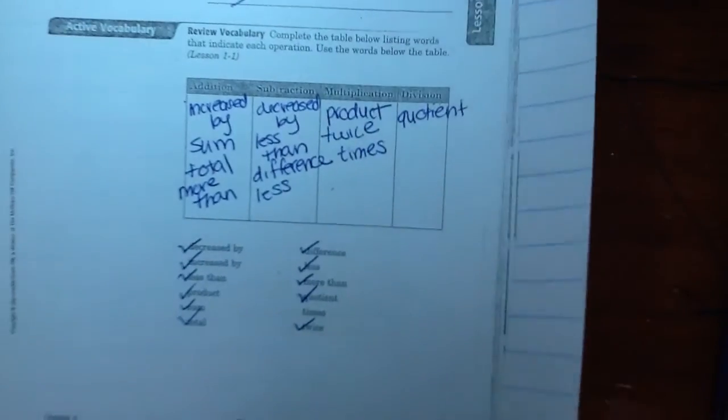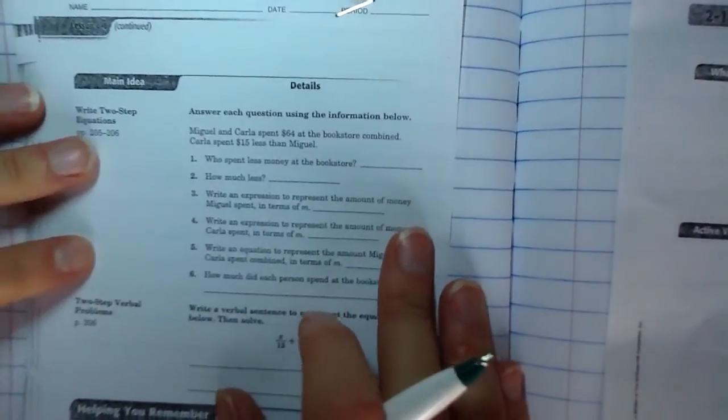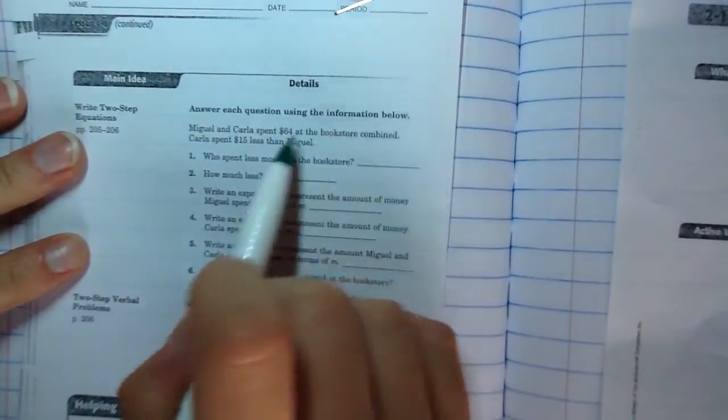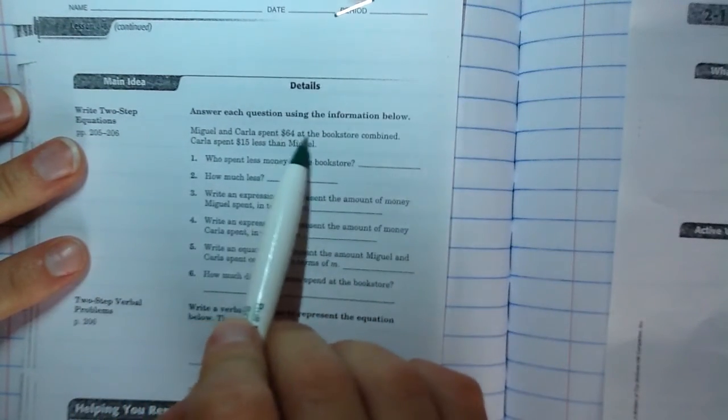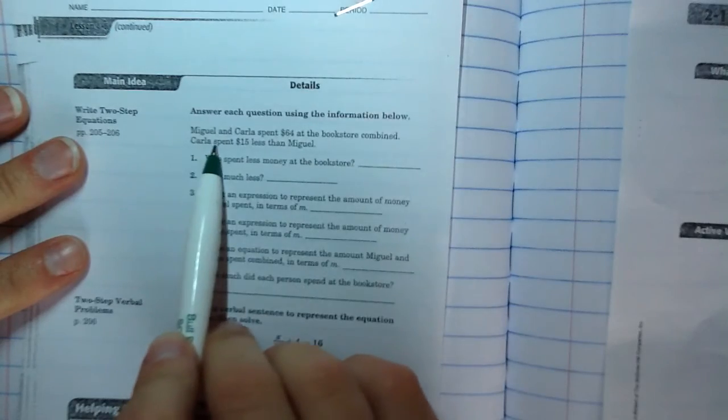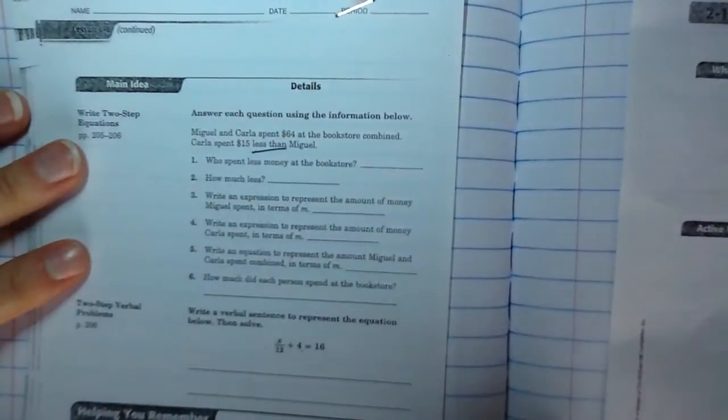All right, moving on to the next page. This one says writing two-step equations. Answer each question using the information below. So we have Miguel and Carla spent $64 at the bookstore combined. Carla spent $15 less than Miguel. So those are your key words right there, less than.